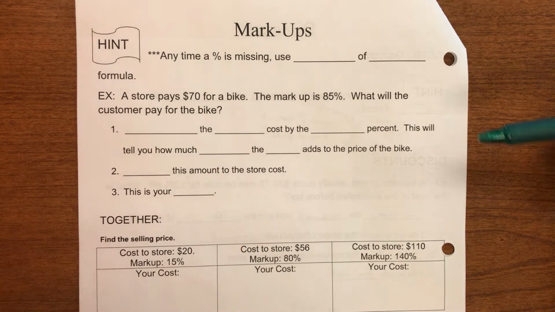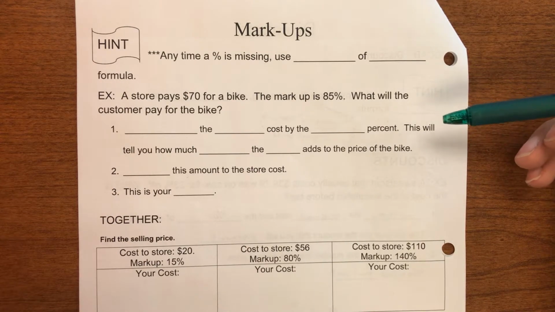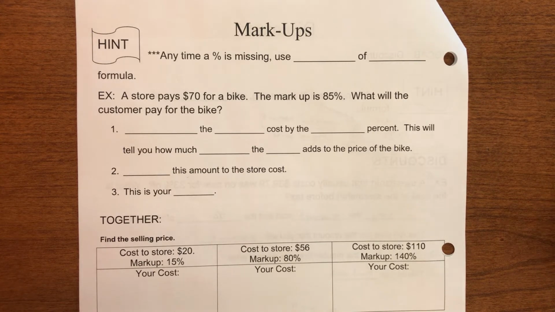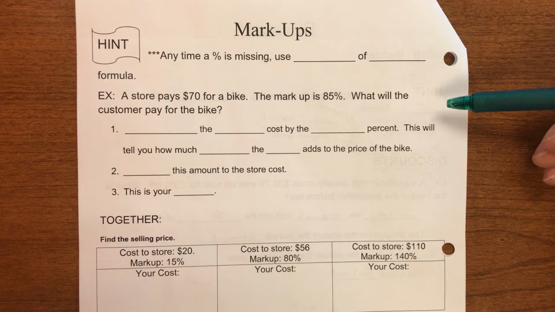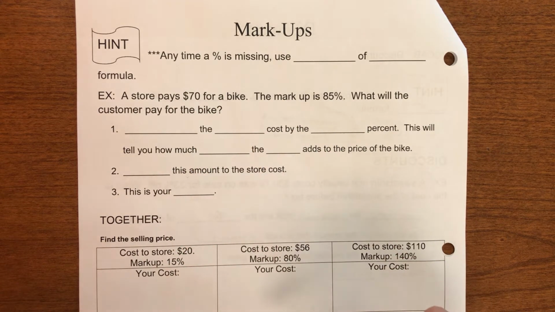So if a store buys a bike for $70, it really doesn't make a lot of sense for them to sell the bike for $70, because they bought it for $70, they sold it for $70, and all that work, all that effort that they put into it, the store, all the employees that they paid to sell the bike and to run the registers and to keep the store clean and the air conditioning on, all of those things cost money. And if they buy a bike for $70 and sell it for $70, they're not making any money to pay for their store. They're not making any money to pay themselves.